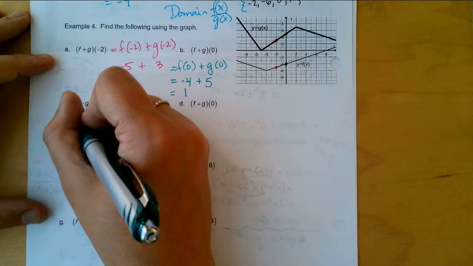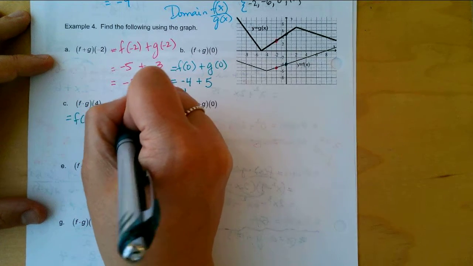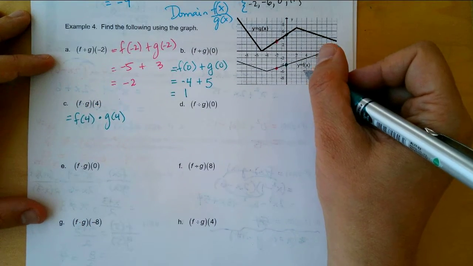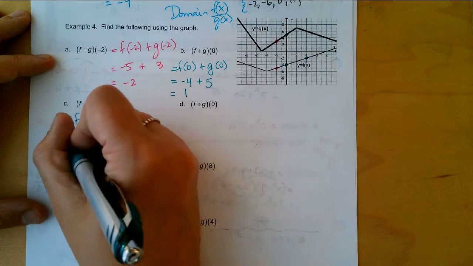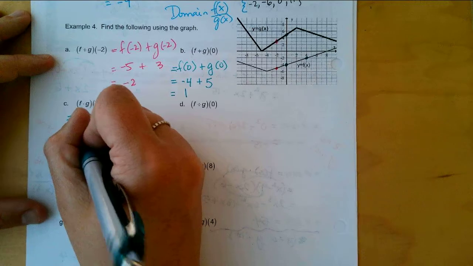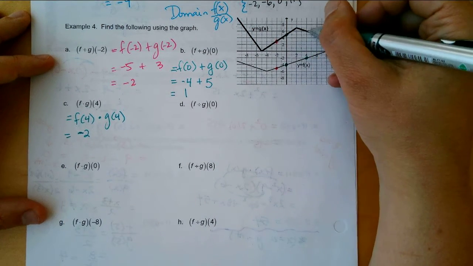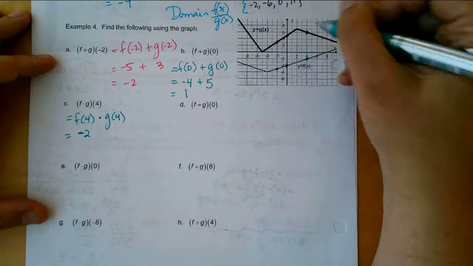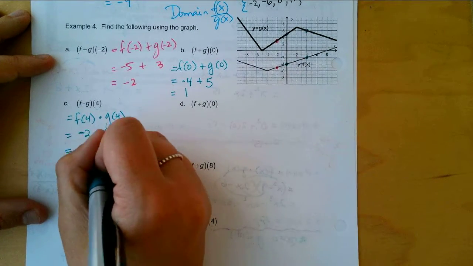Good. Now here we have f of 4 times g of 4. F of 4 is going to be, is that -2? Did I get it right? And what's g of 4? 6. And so we have -2 times 6, and you got?